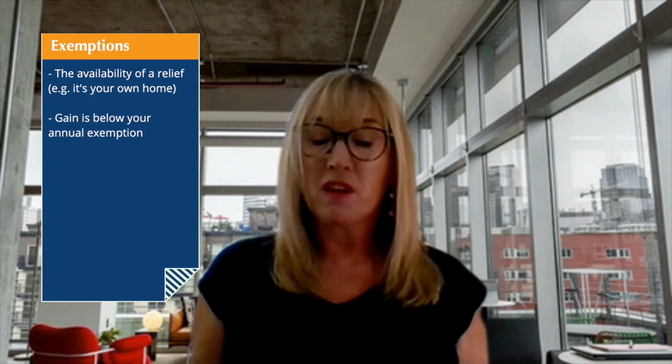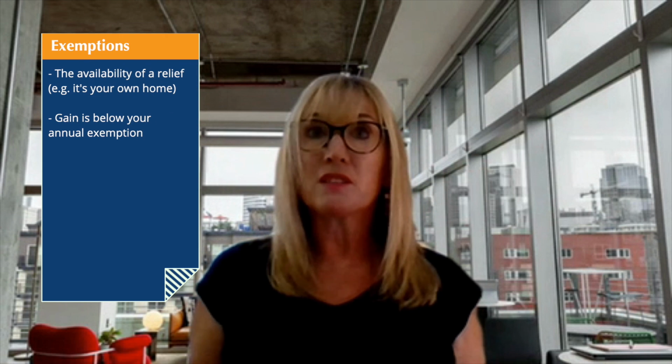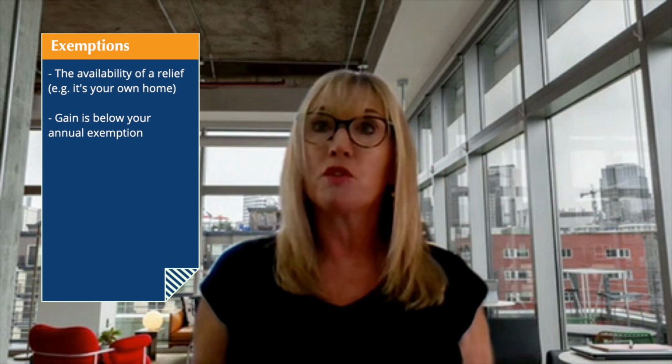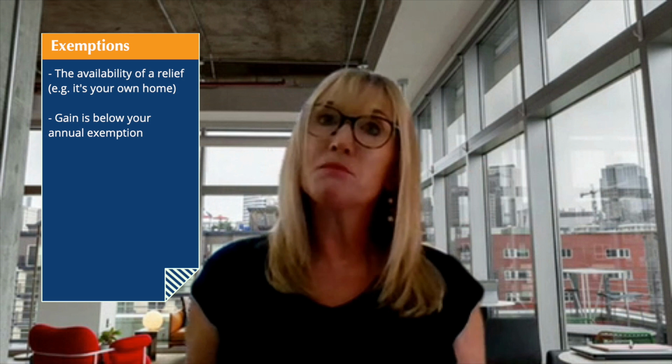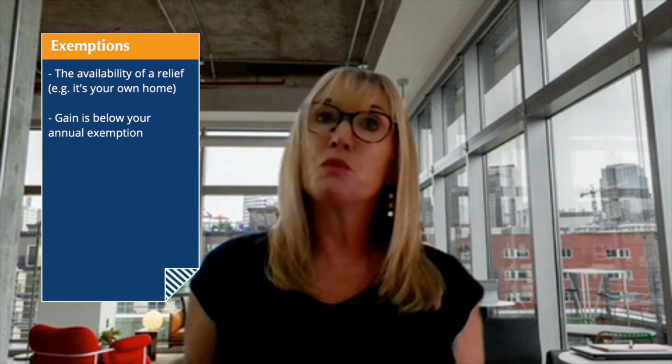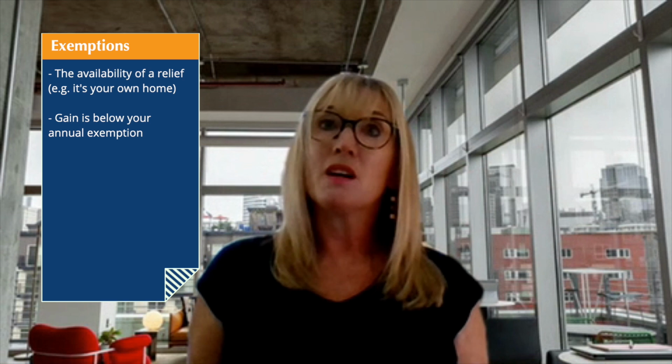Do all sales need reporting? No. So if you haven't got a capital gains tax liability, because of the availability of a relief, such as principal private property relief because it's your own home, or where the gain is below your annual exemption, you wouldn't have to report it, but where there is a capital gain, you will.